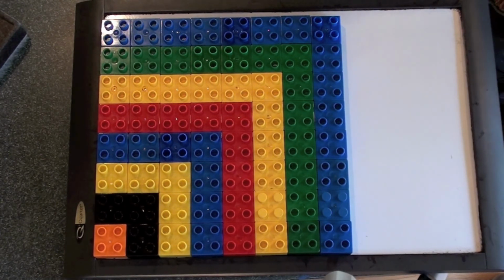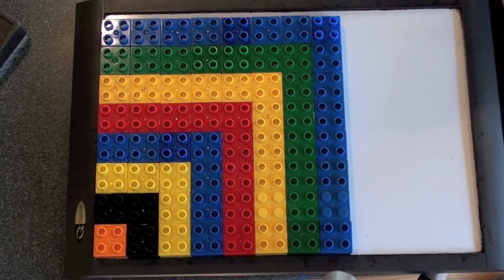Isn't that cool how numbers can relate to geometry? Did you ever think that integers and geometry were related? No. Who knew? That's pretty cool.